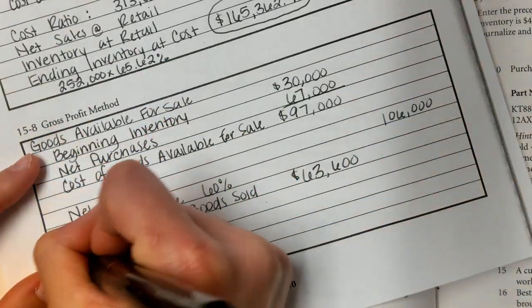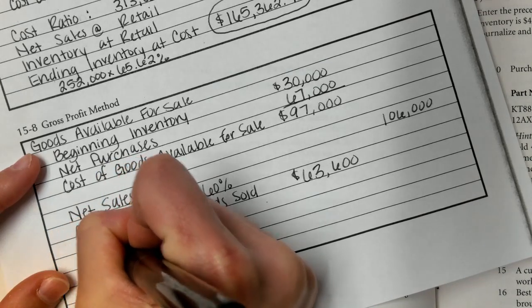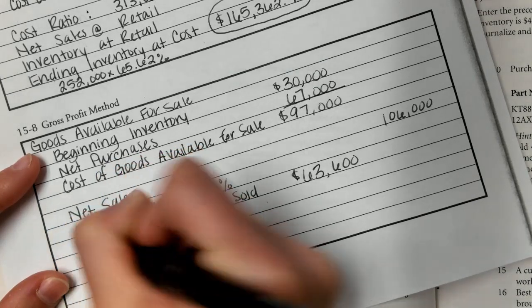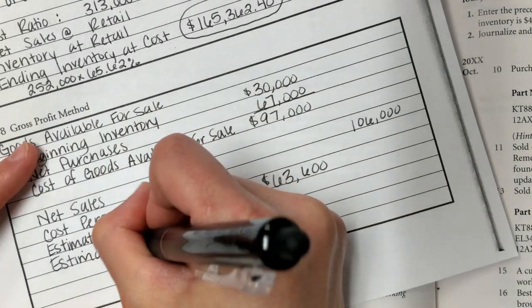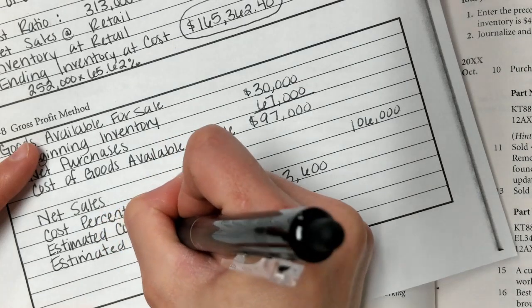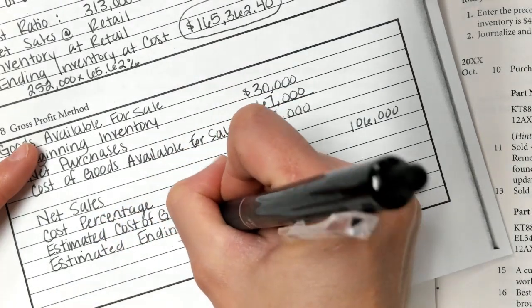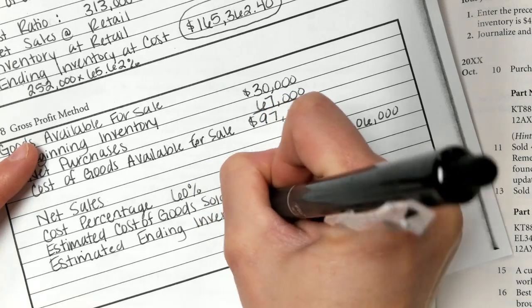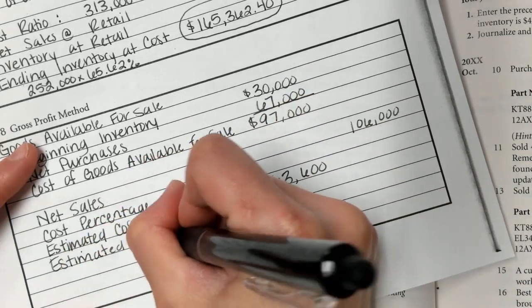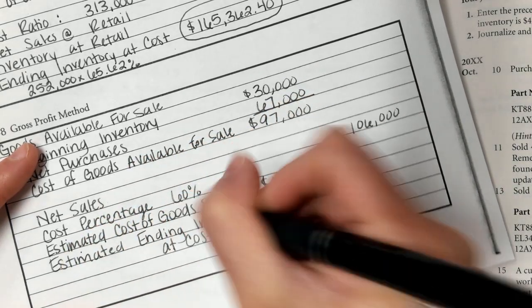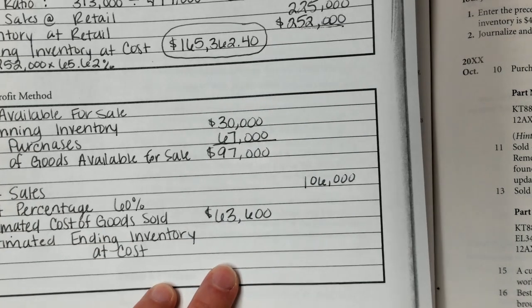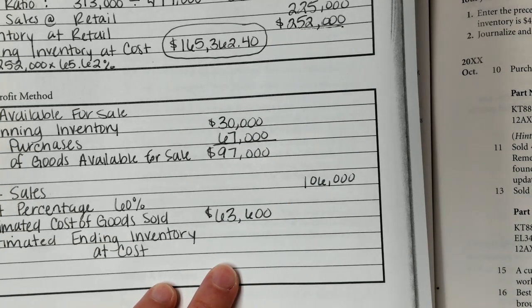And again, this is always an estimate, so estimated ending inventory. Cost 97.